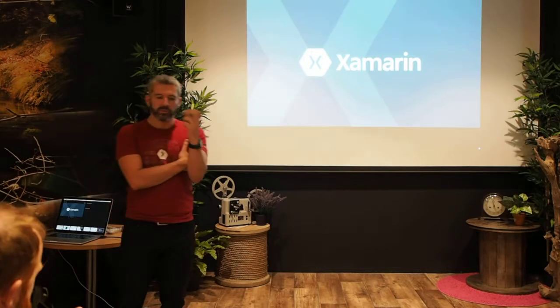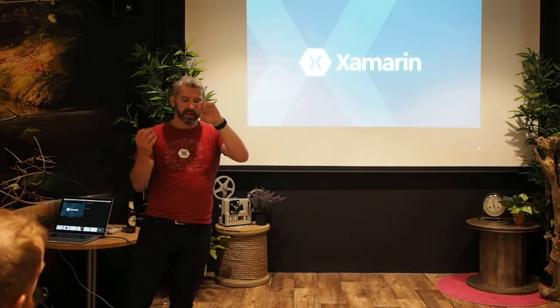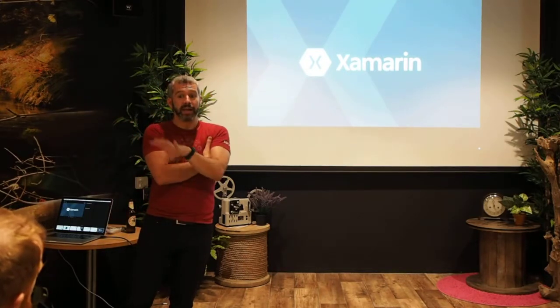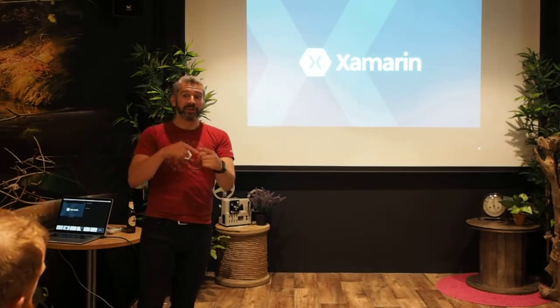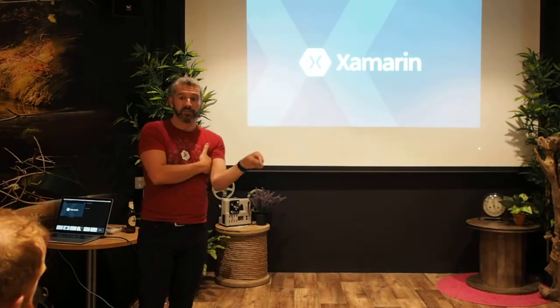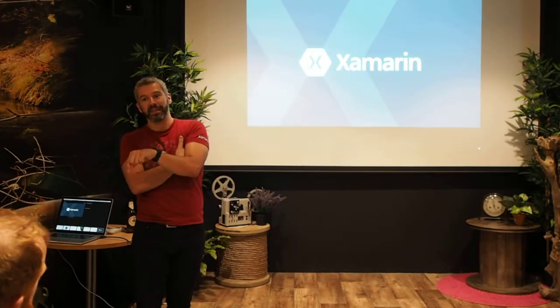test out Xamarin Forms. So with the latest version, 3.0, you can now create native controls, so you can actually embed Forms within a native application. Previously you could do it the other way around, so now you can do it both ways. You can have native code in a Forms application, but you can also have Forms code in a native application. So it really is very flexible.